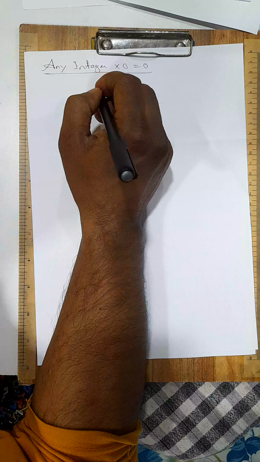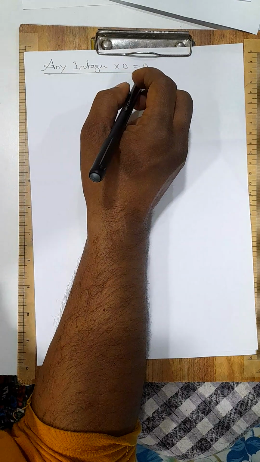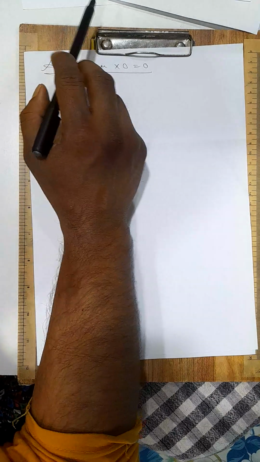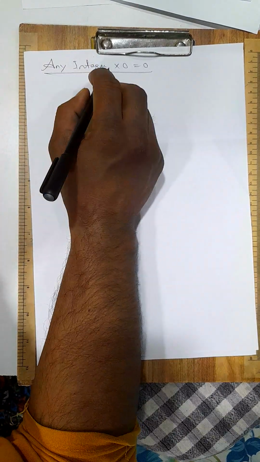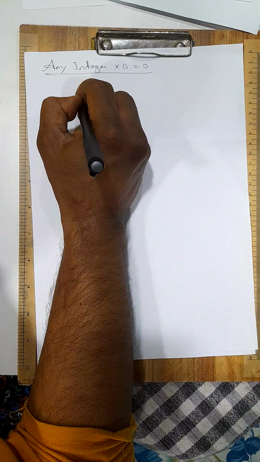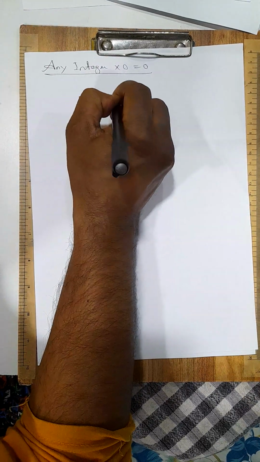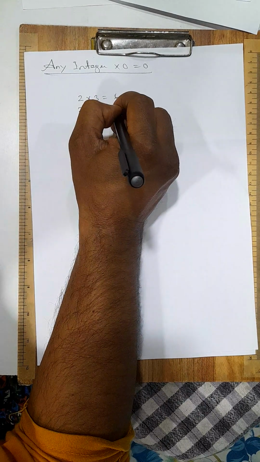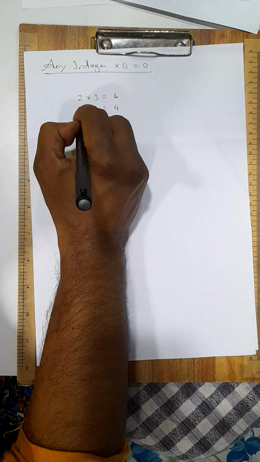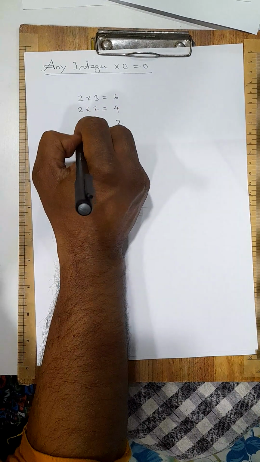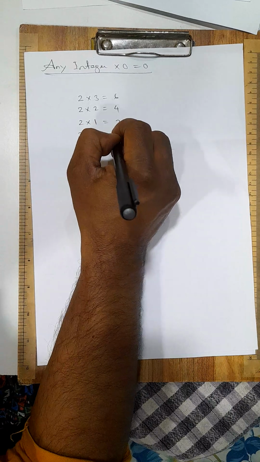Next we discuss that any integer multiplied by 0 equals 0. This we already discussed earlier. Any integer multiplied by 0 is 0. Let's say 2 multiplied by 3 equals 6. 2 multiplied by 2 equals 4. 2 multiplied by 1 equals 2. 2 multiplied by 0 equals what?